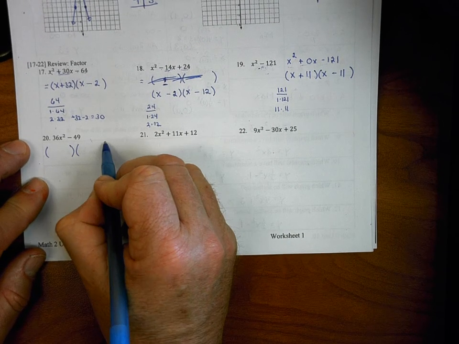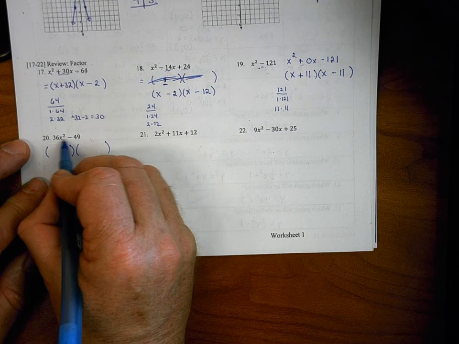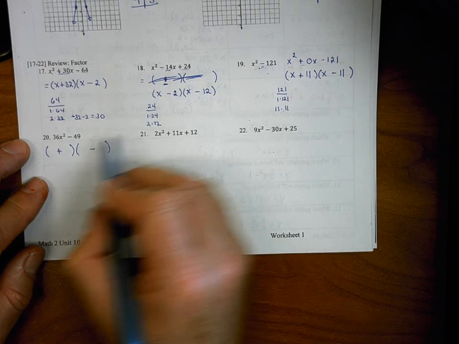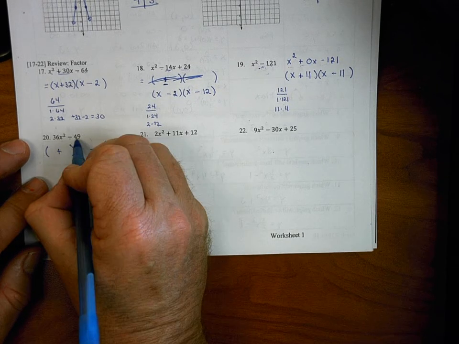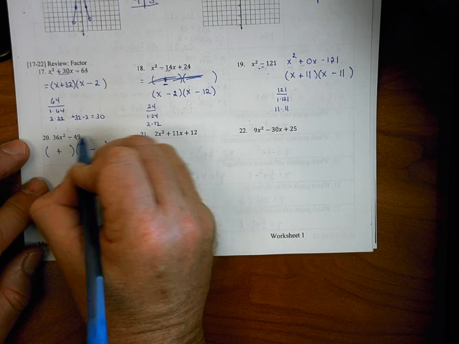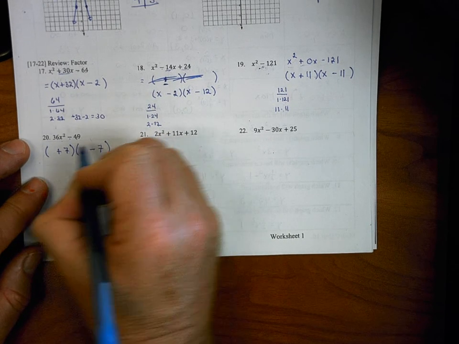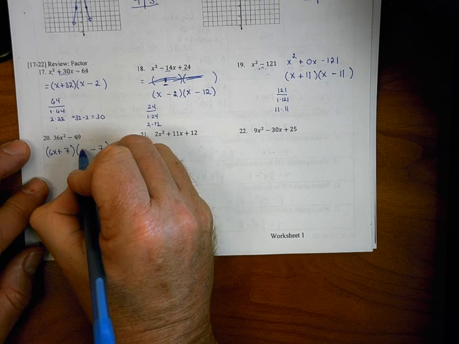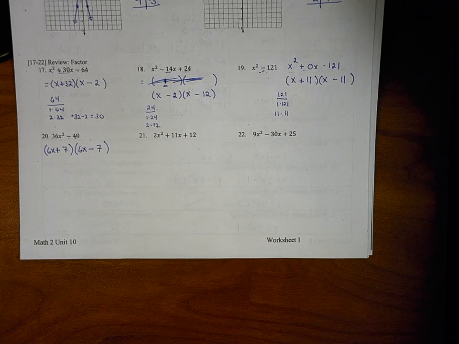Because if I notice, I'm going to get a plus and a minus. Okay, because this is following the same pattern as number 19, where I have a minus symbol and the numbers are perfect squares. So I know what number times itself makes 49. Well, that's going to be a plus 7 and a minus 7. And then how about 36? Well, that's going to be a 6, and I have to put an x, and that's going to be a 6x. So number 20, if you start seeing the pattern for these special problems, that's how you can do it.